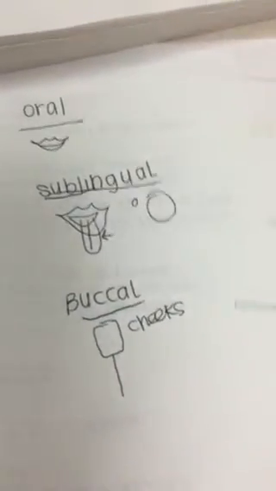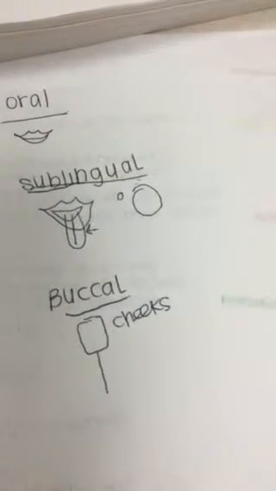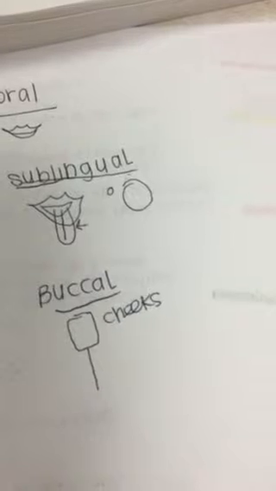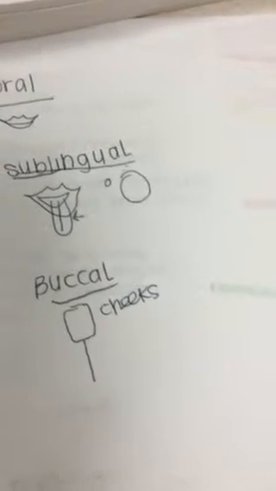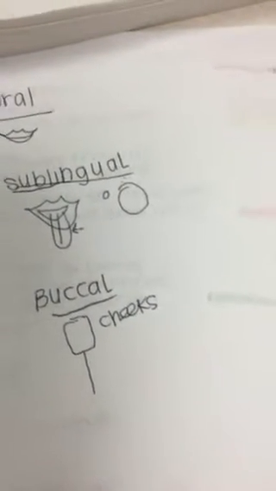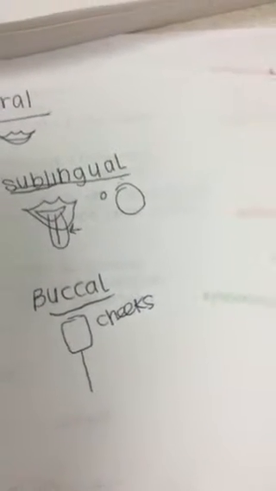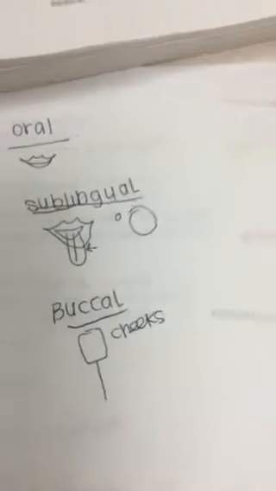When it's placed in your mouth next to the cheek, it's absorbed through the mucous membranes. These can be in the form of tablets or in a sucker. They should not be swallowed because of their potency, and no food or drink is permitted until after it's dissolved.